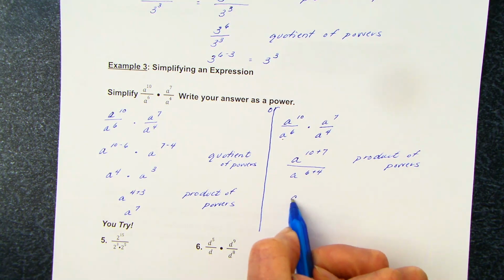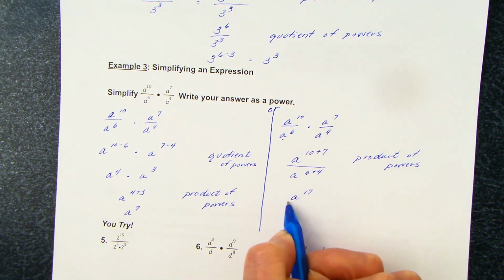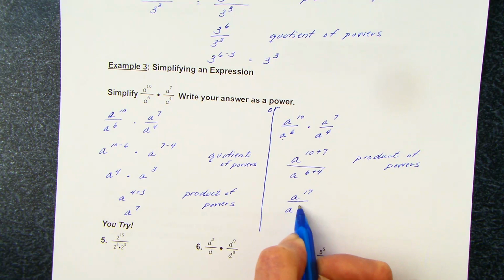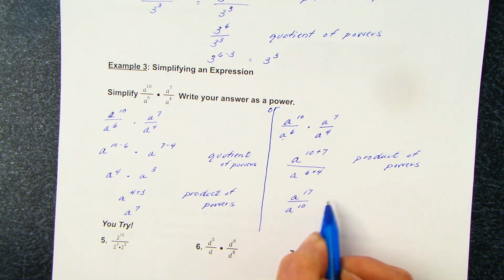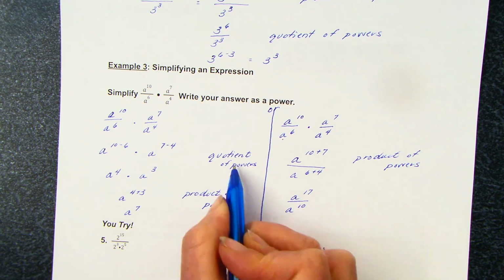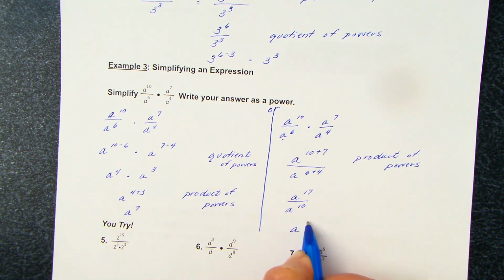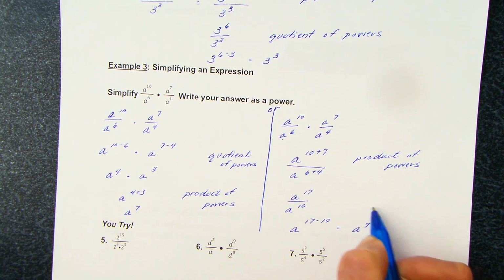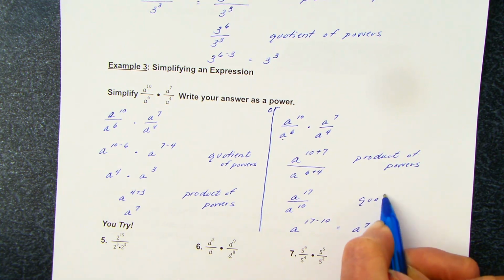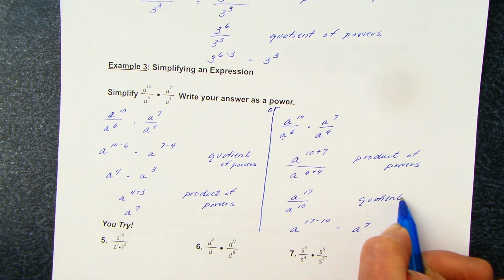And so I have a to the 17th over a to the 10th. And then I can use the quotient of powers, and I've got a to the 17 minus 10 is equal to a to the 7th. So then we used quotient here. Whew, thank goodness they came out the same. That would have been awkward.